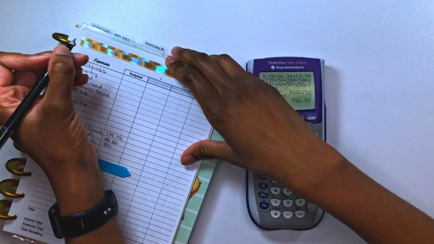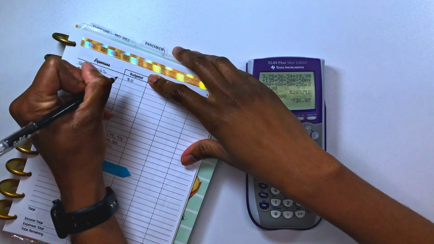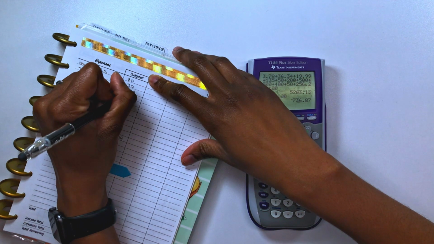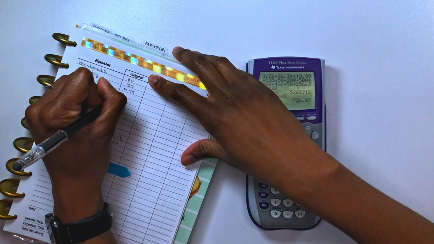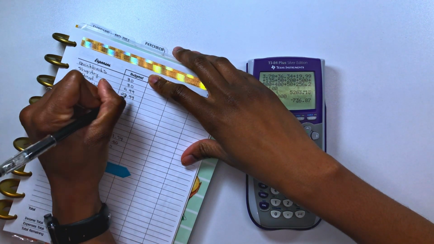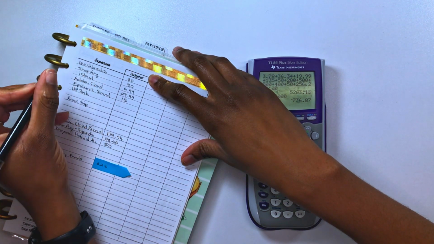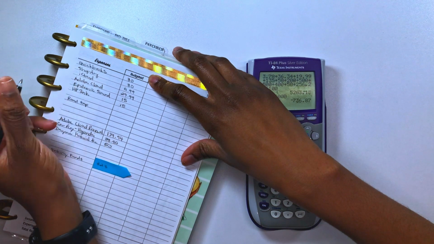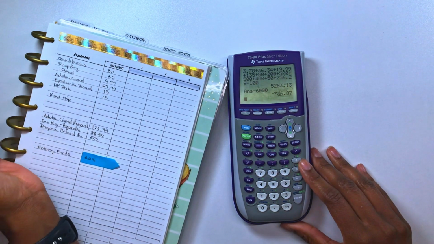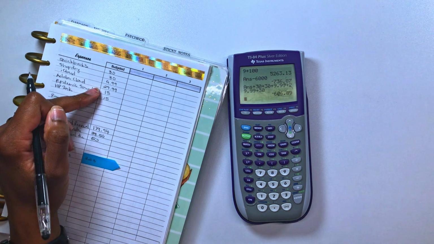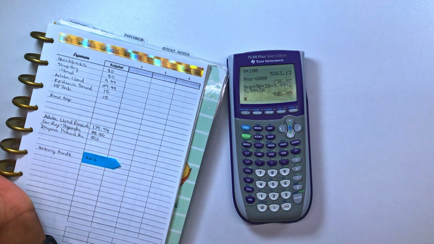For my business expenses, we'll do 30 for QuickBooks, 30 for Shopify, $9.99 for iCloud. Adobe Cloud is $29.99. Epidemic Sound is $15, and HP Ink is $15. So how much do we have left? Okay, so we have $606.89 left.